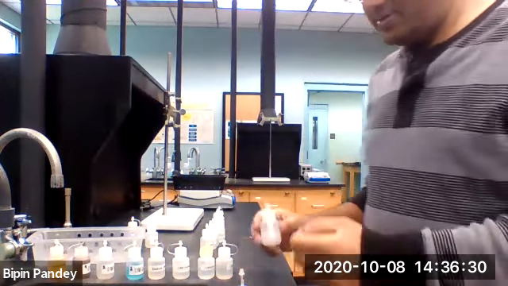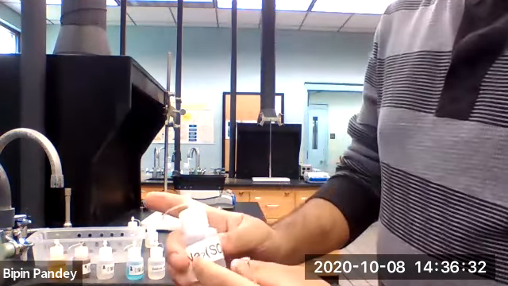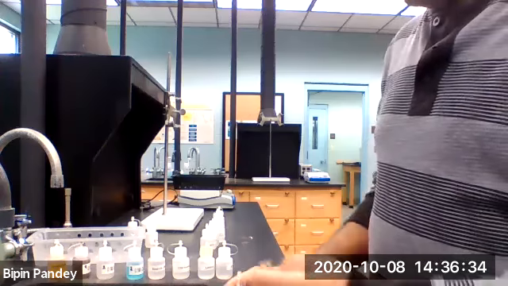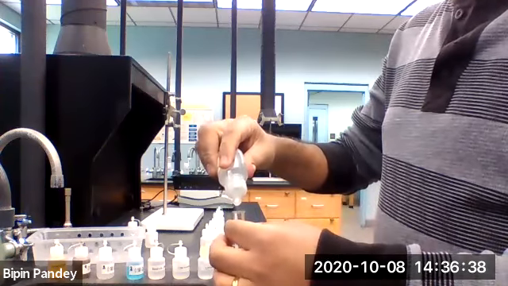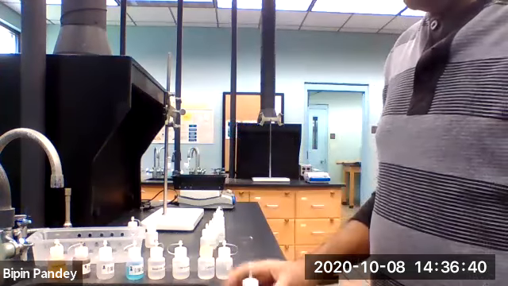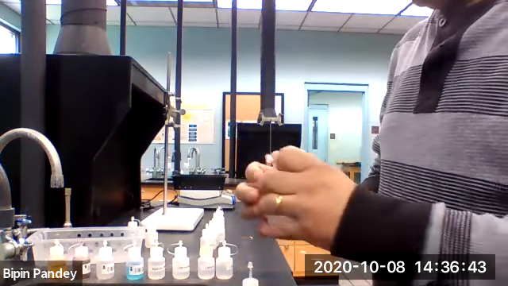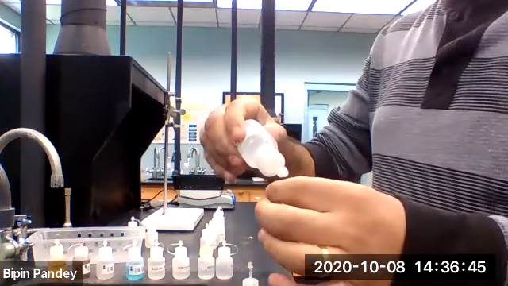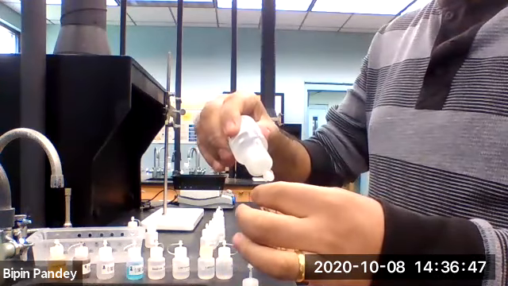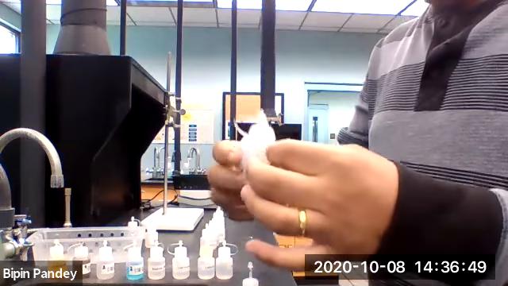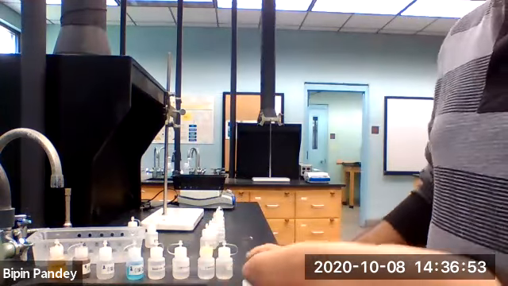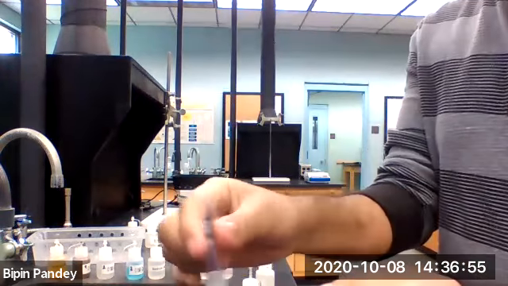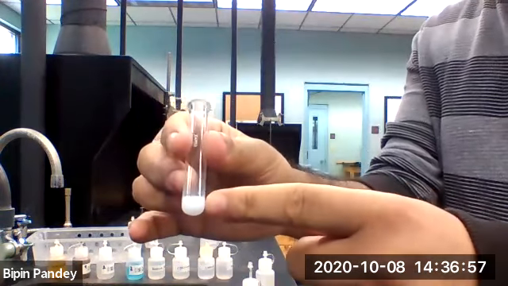The last one I have is sodium sulfate. Again with the barium chloride, the sodium sulfate gave me a white solid.